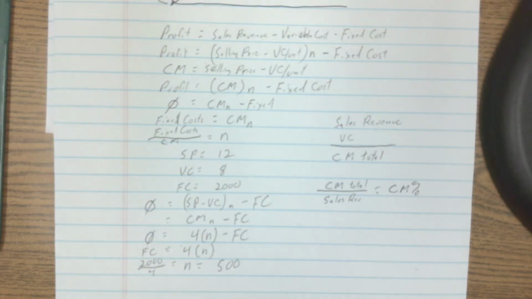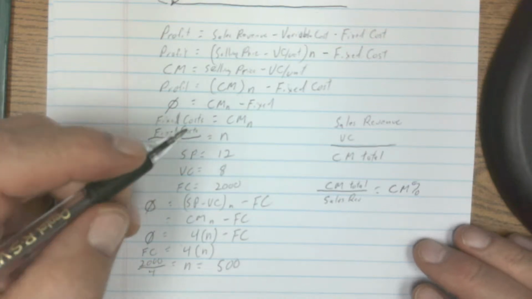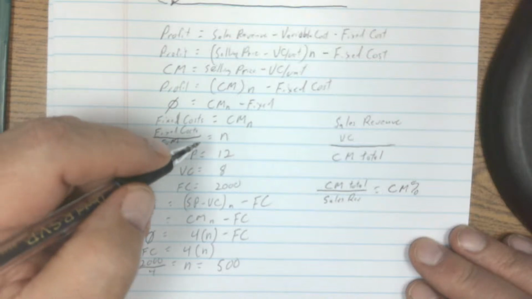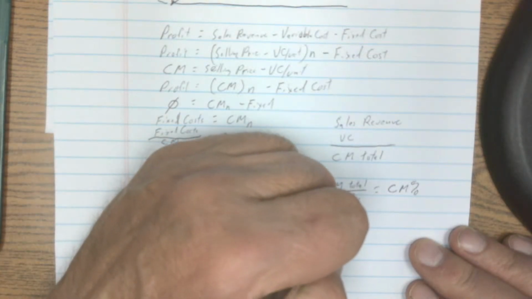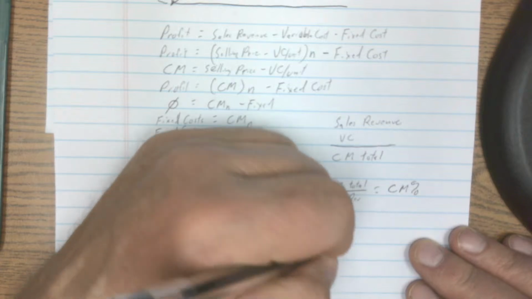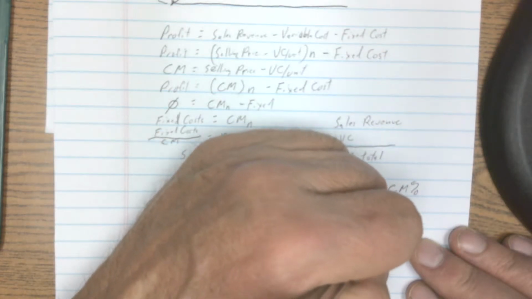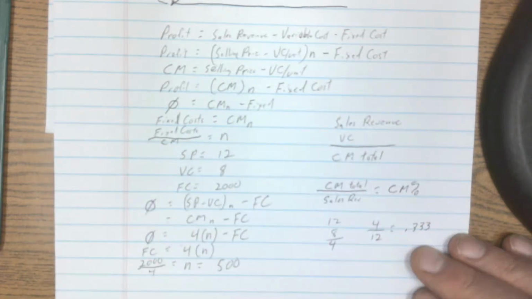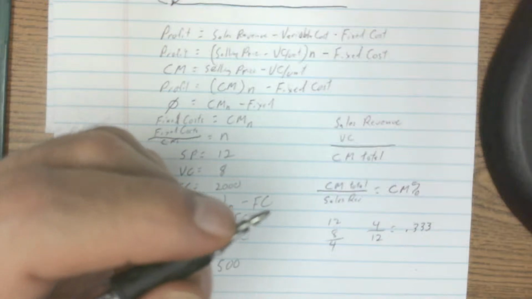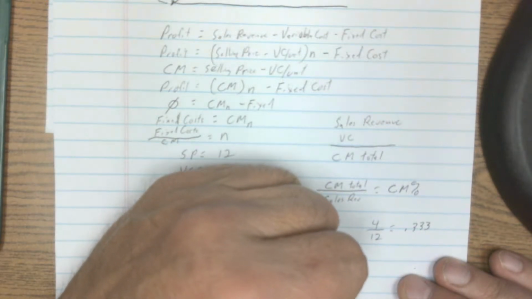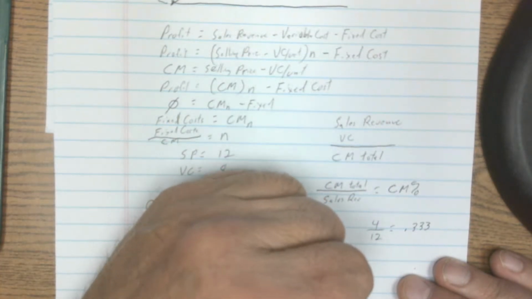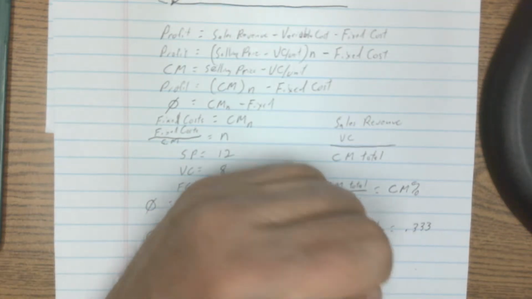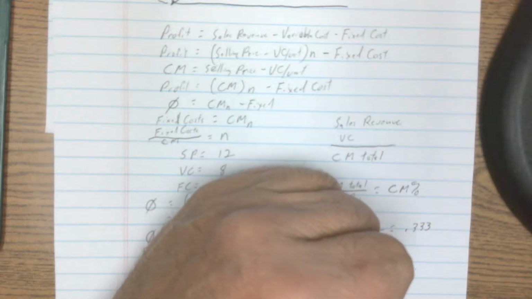Okay, so then I can do this same thing. I can do it per unit, by the way. Here it works out the same. My selling price is 12 minus 8 is 4. 4 divided by 12. So my contribution margin ratio is 0.333. All right. So then I take my 2,000 fixed cost, just like I did here, divide it by 0.333. And I'm going to get 6,000.